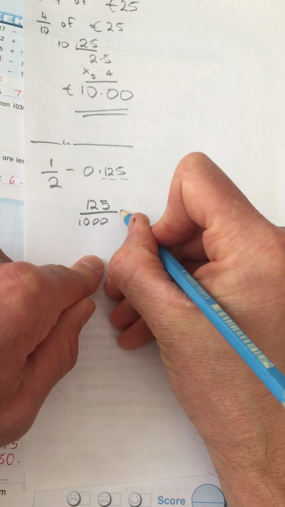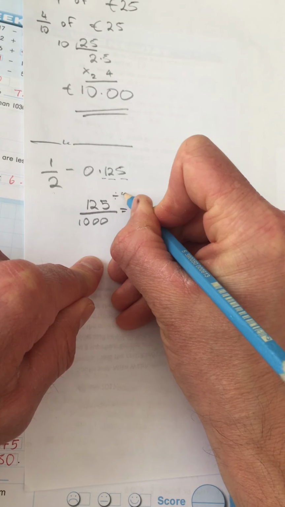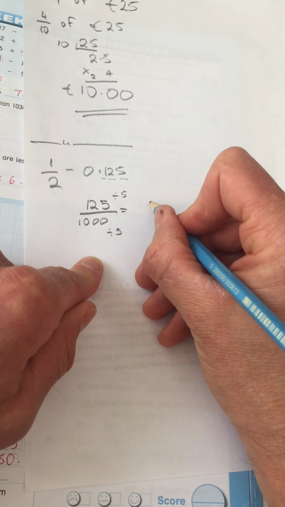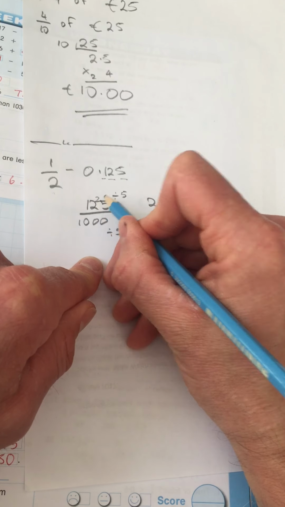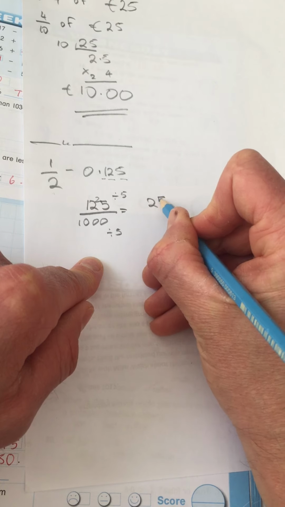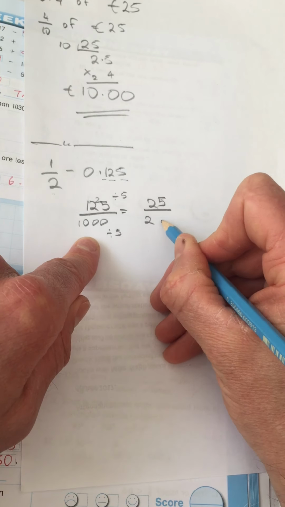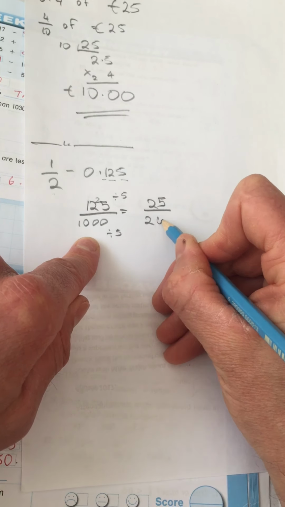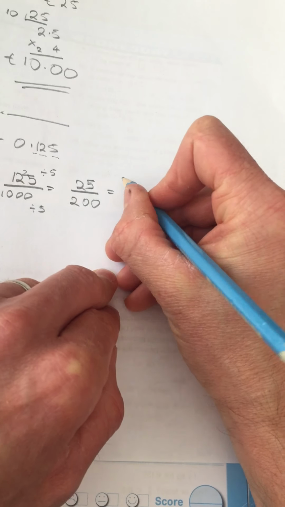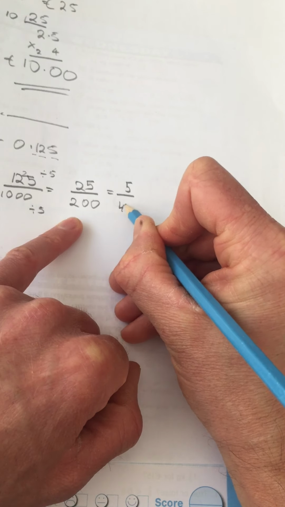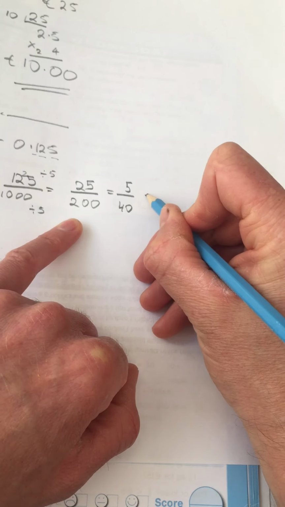I'm going to simplify that fraction. I'm going to divide the top by 5, and if I divide the top by 5, I must divide the bottom by 5. 5 into 12 goes in twice, carrying the little 2. 5 into 25 goes in 5 times. 5 into 1 doesn't go, 5 into 10 goes in twice, and into 0 and 0, so it's 25 over 200. Going to divide it by 5 again. 5 into 5 goes, 5 into 25 goes in 5 times, and 5 into 200 goes in 40 times. I'm going to divide it by 5 again.